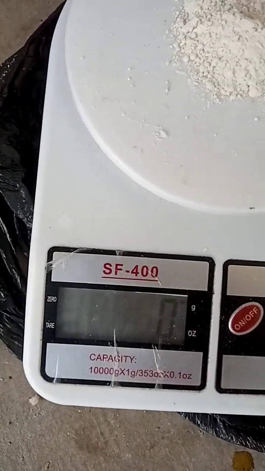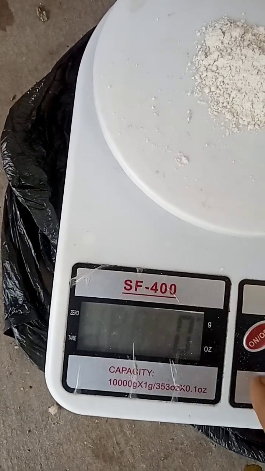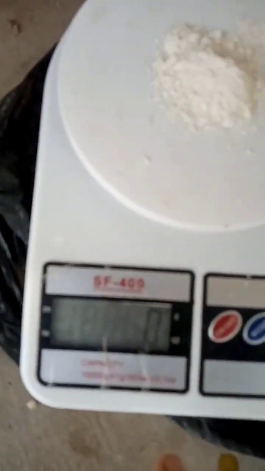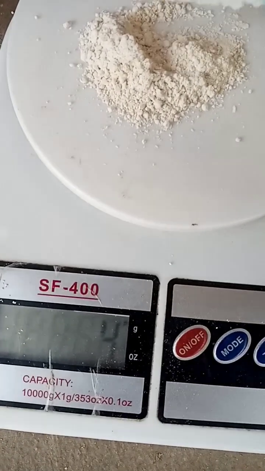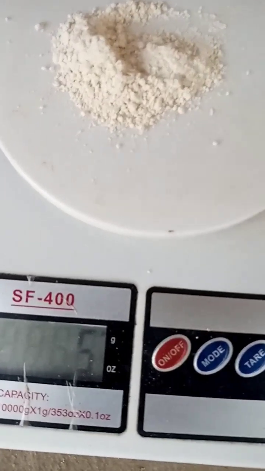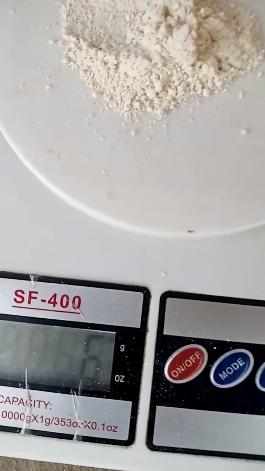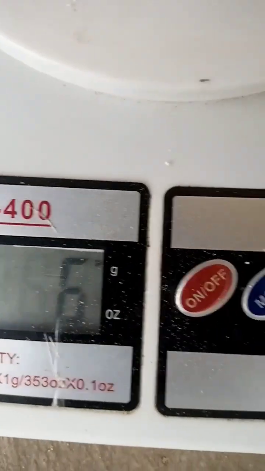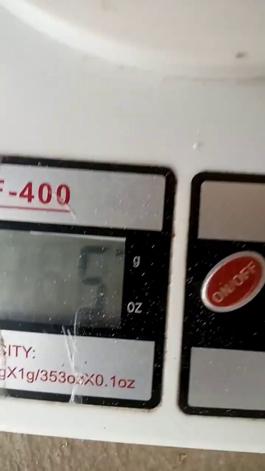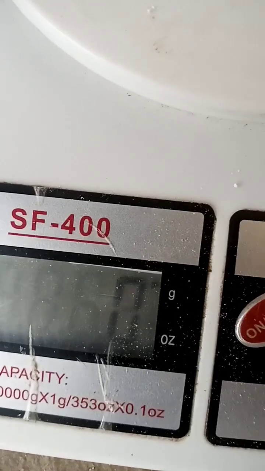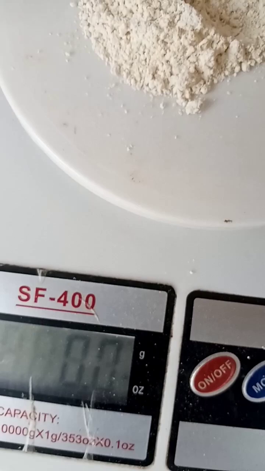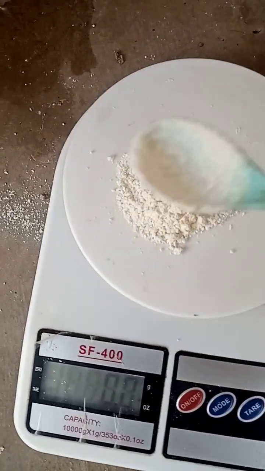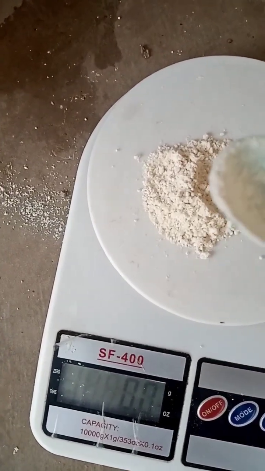Okay, so we have to just measure it again to see. So we have gotten the 6 grams instead of 5.33, because we can't get 5.33, we'll just get 6 grams. Okay, so now 2 of this level spoon will give you 6 grams. So that's how to do it.